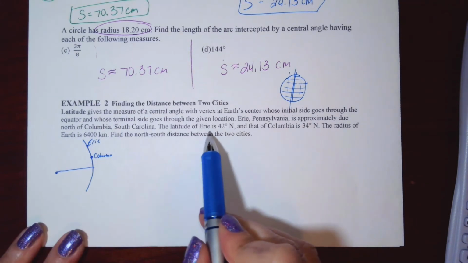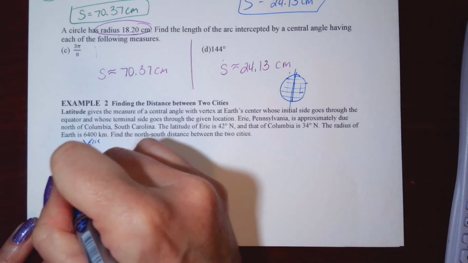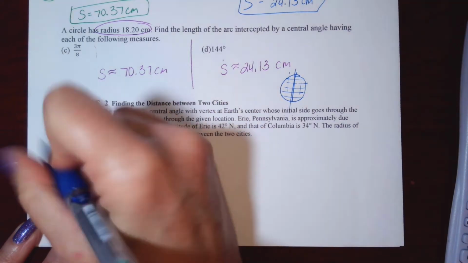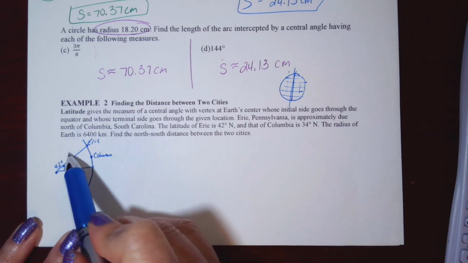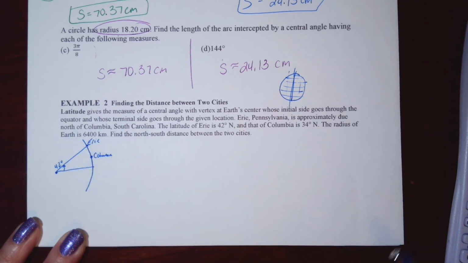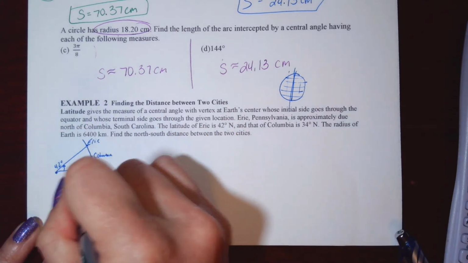The latitude of Erie is 42 degrees north, so this angle formed from the equator is 42 degrees that goes to Erie. And the latitude of Columbia is 34 degrees north.